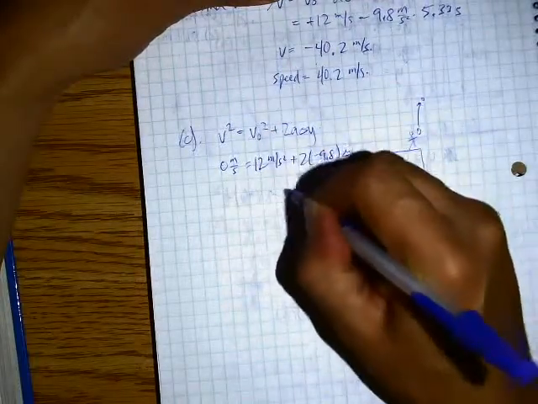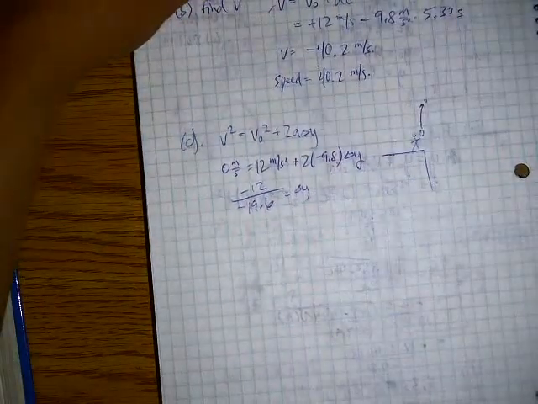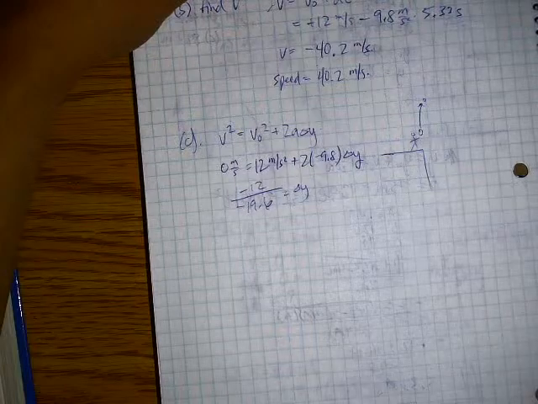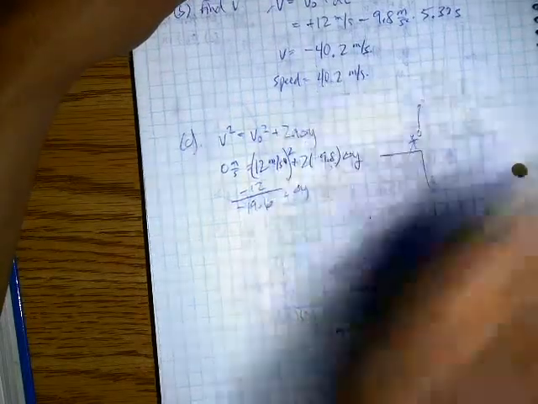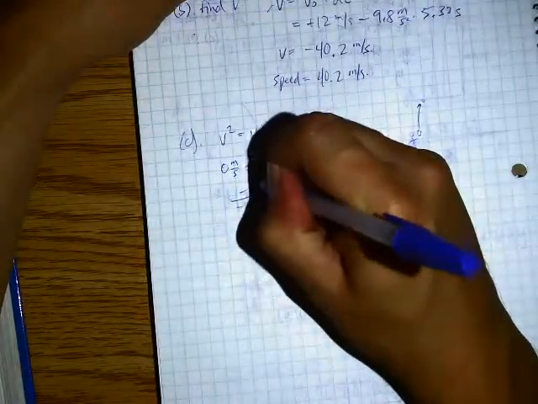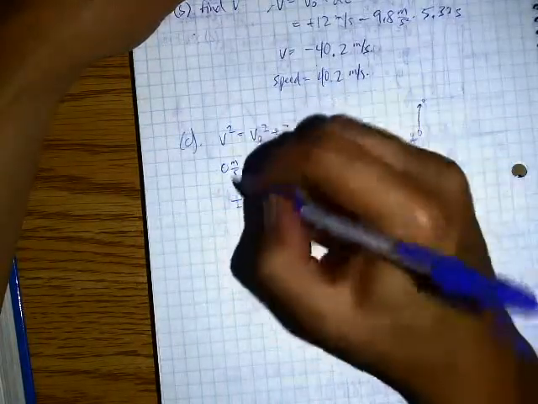And so delta y is equal to negative 12 divided by negative 19.6. Oh, you know what? I know that didn't look right. We do need to square this. Excuse me. So negative 144. Positive. Okay, let's make sure I'm doing this right.